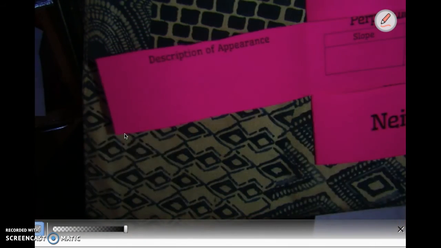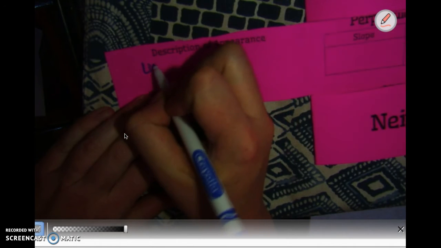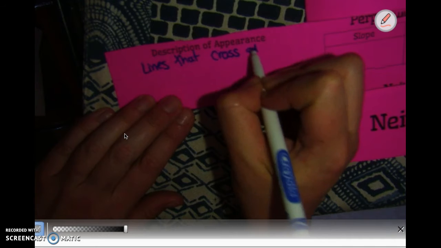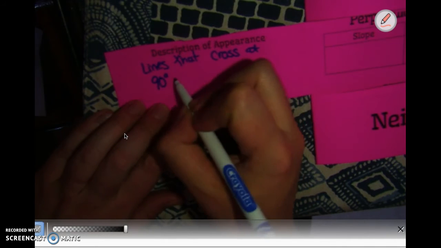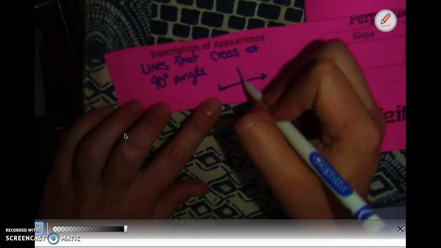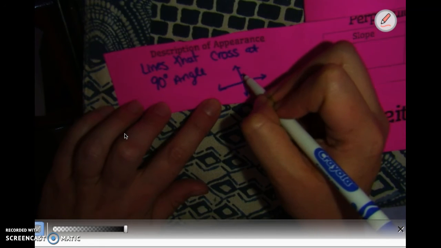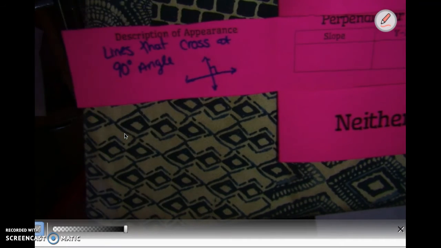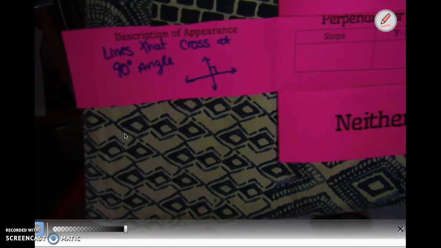Perpendicular are lines that cross at a 90-degree angle. So draw two lines that are crossing but have that right angle box inside. 90 degrees. That's perpendicular. If they just cross, they're just called intersecting lines. Perpendicular means at 90.